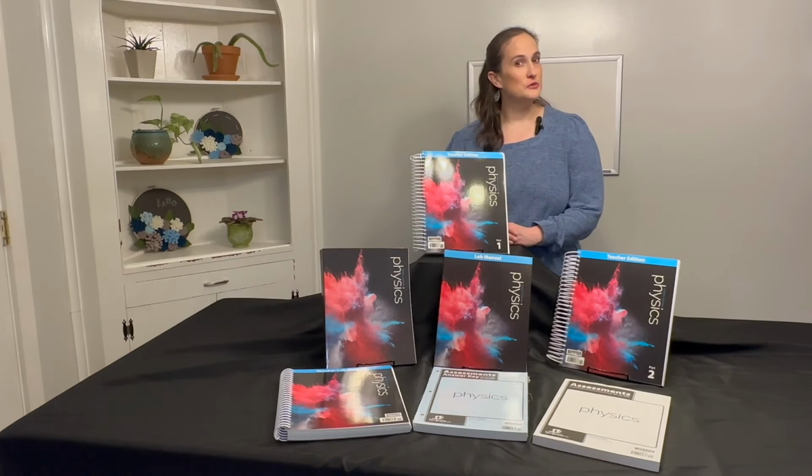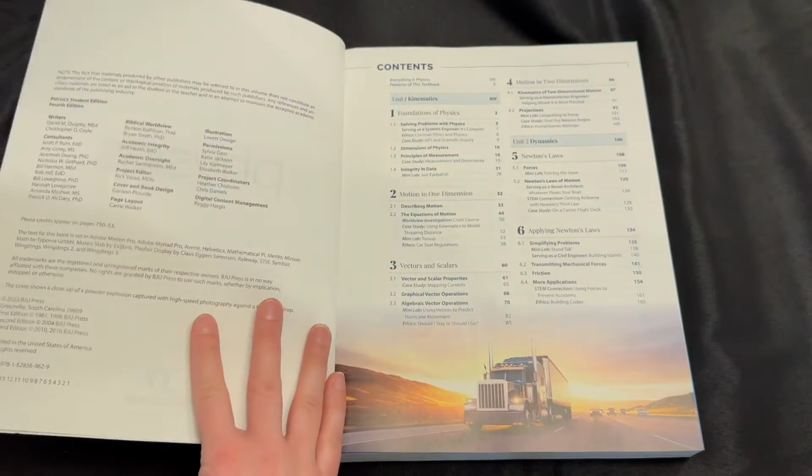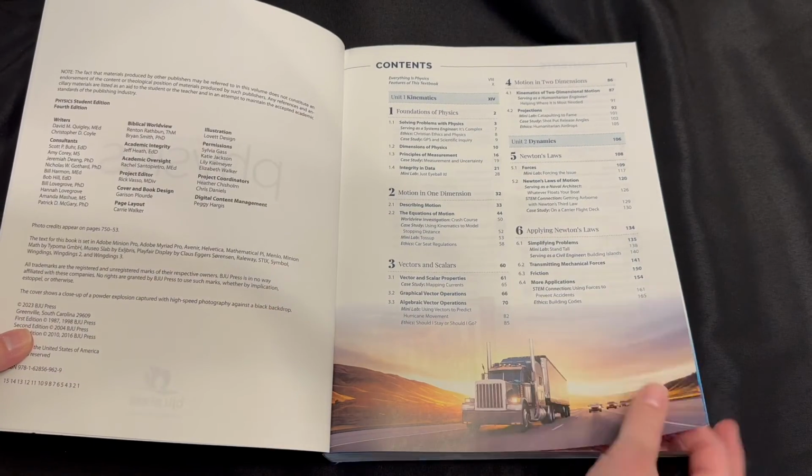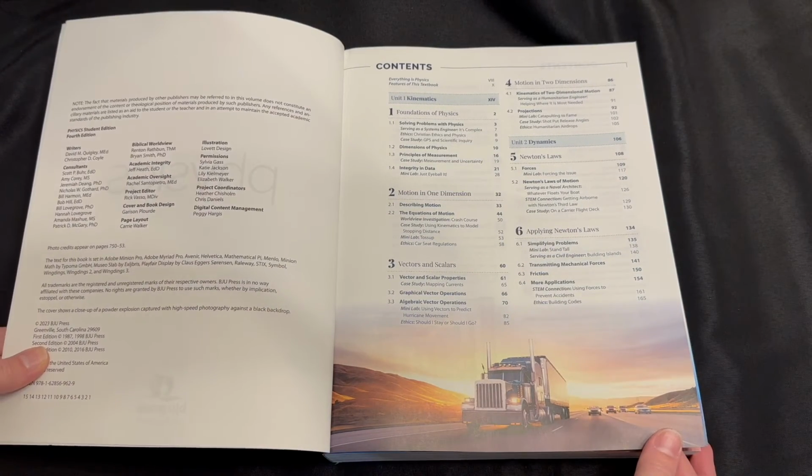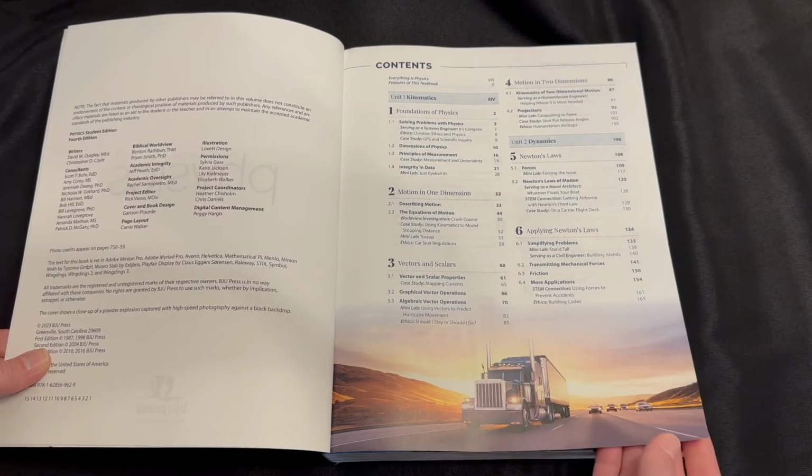And now it's time for the student text. In the student text, you will have a table of contents in the beginning listing each chapter and the different units within that chapter.